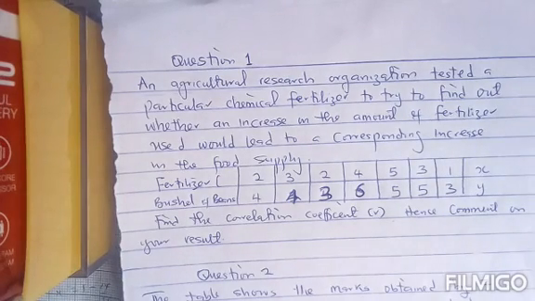So the first row is the fertilizer. The second row is the bushel of beans. So X will represent fertilizer, Y will represent beans. The question here is find the correlation coefficient R. Hence, comment on your result. So let's solve.